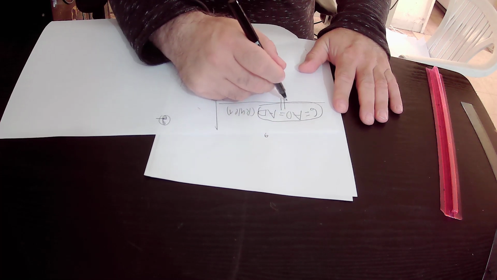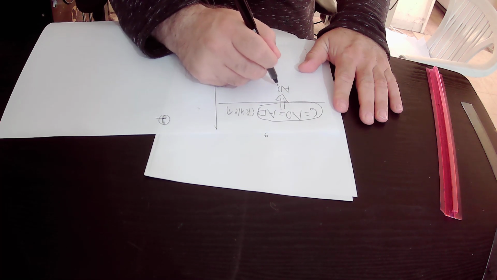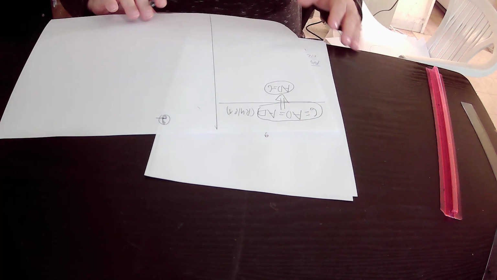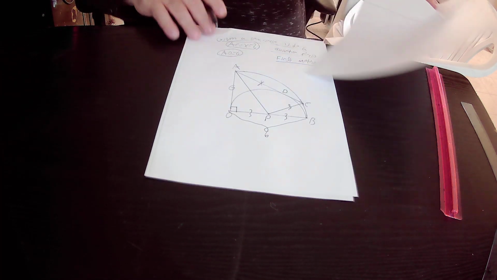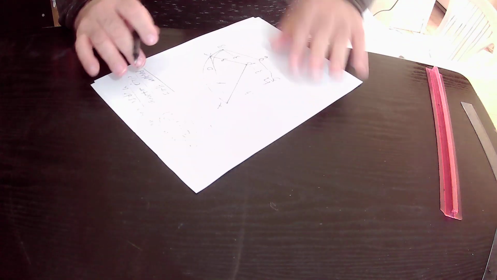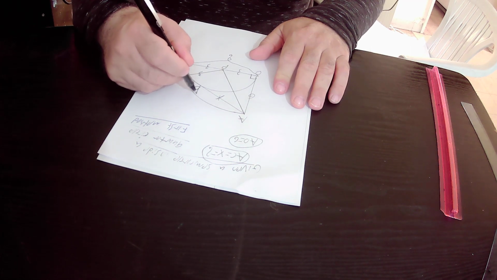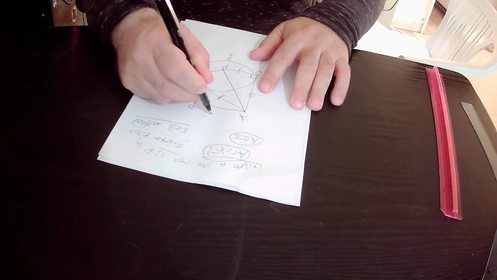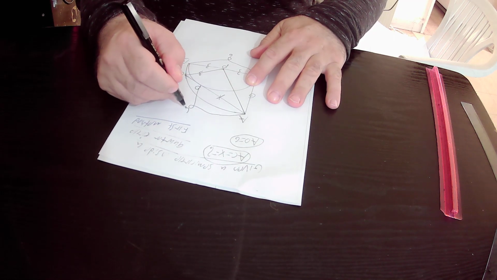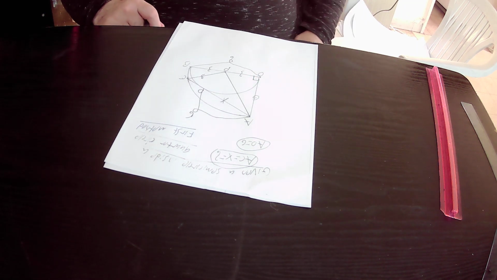we will derive that AD is also equal to 6 units. AD equals 6 units, so here we can write down that AD equals 6 units.